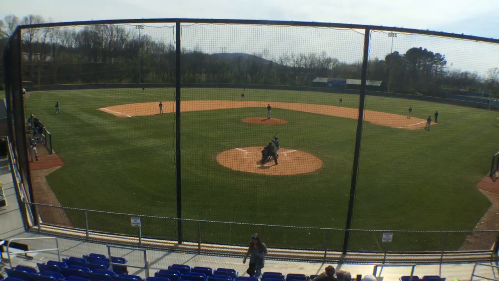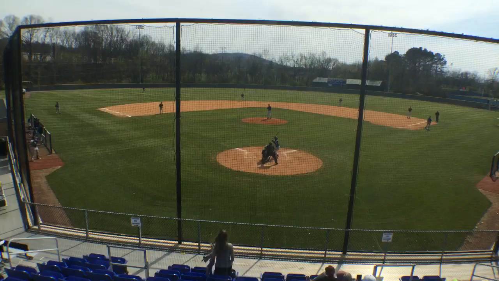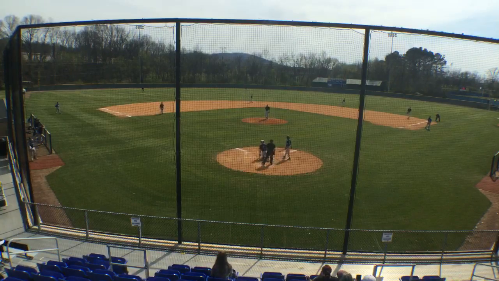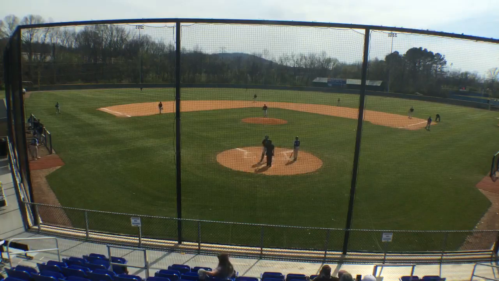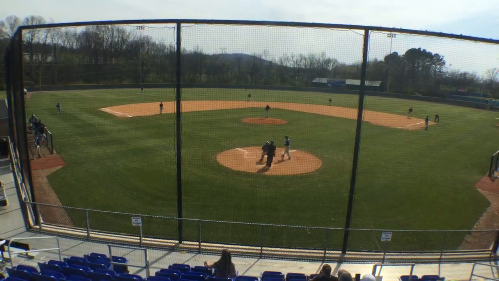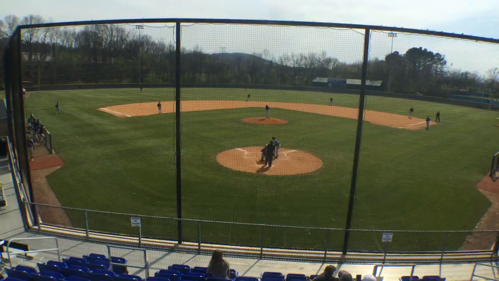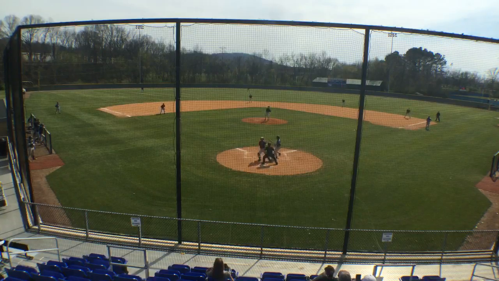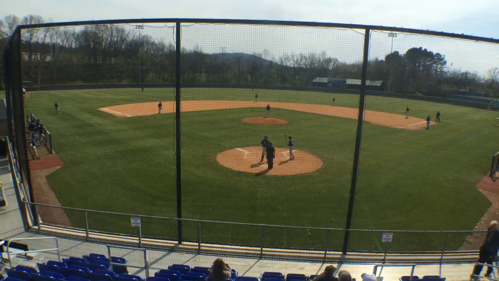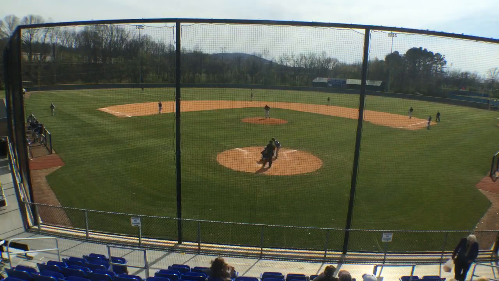Starting second base is number 4, Hayden Locke. Starting shortstop is number 31, Noah Fitzgerald. Starting third base is number 23, Ty Delancey. Starting right field is number 21, Gavin Harmon. Starting center field is number 1, Sean Chili. And starting left field is number 5, Vinny Vega.